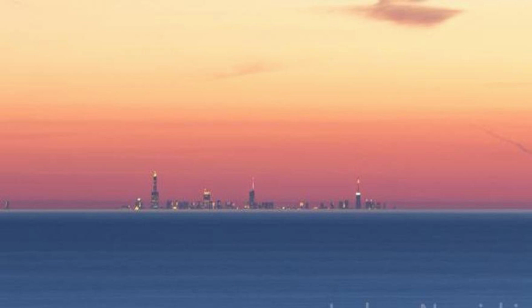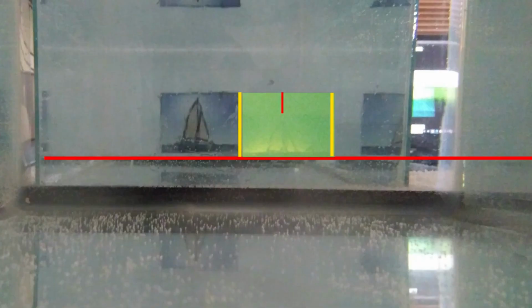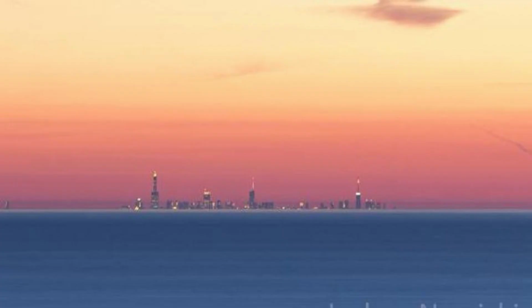It's kind of hard to tell by just looking at this picture alone. It might be easier to tell if we had something to compare it to, kind of like how we did in our last video where we compared our two images of the boat on the horizon. Thankfully, Joshua Nowicki, the guy who took this photo, took a bunch of different photos of Chicago at different times of the year, giving us plenty to compare it to.